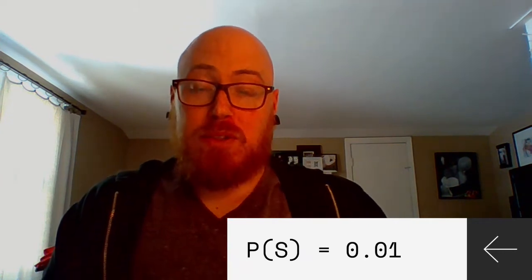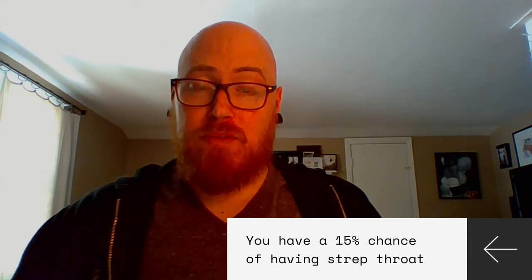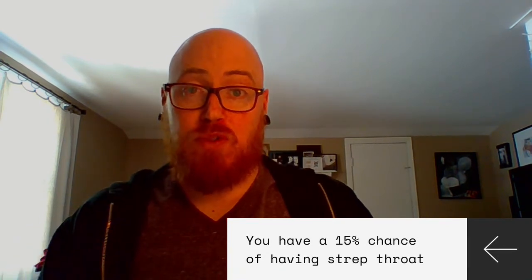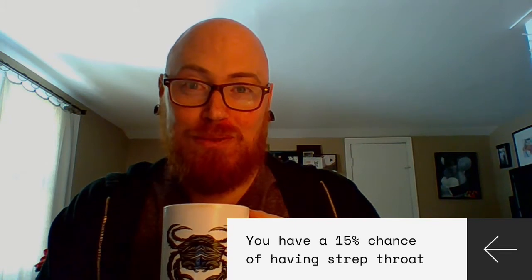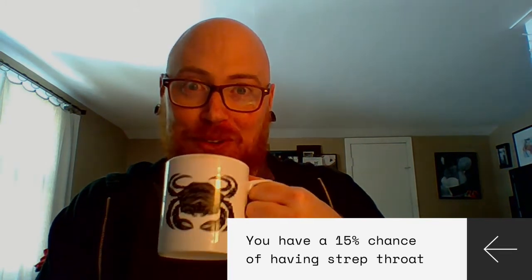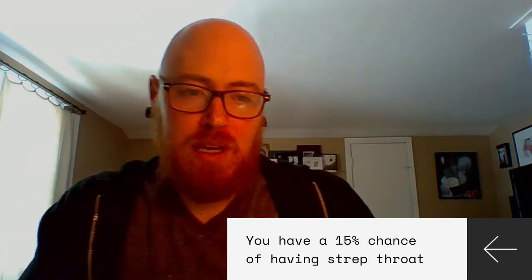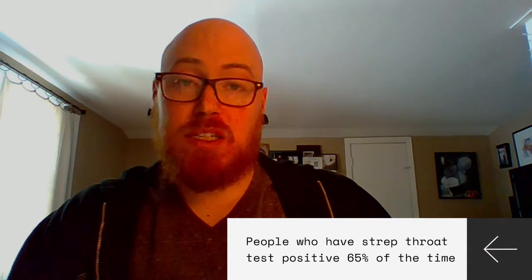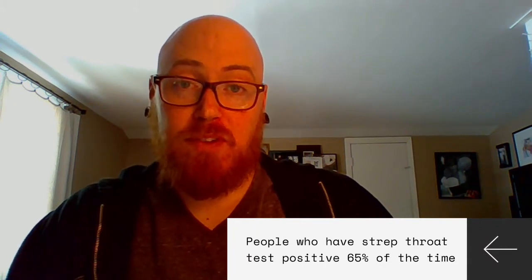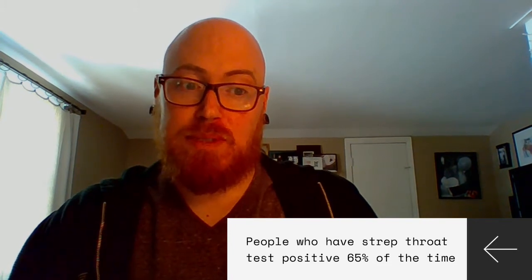Okay. All right, so let's use Bayes' theorem to go through an example here. Suppose you have a 15% chance of having strep throat, which is clearly a lot higher than the prior probability of you having this incredibly rare disease. And let's say that people who have strep throat test positive for strep throat 65% of the time. So that 65% is a fact about the test.